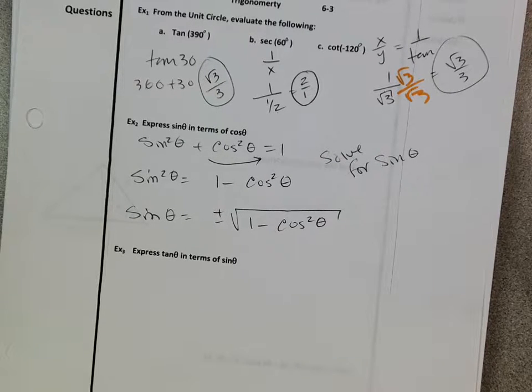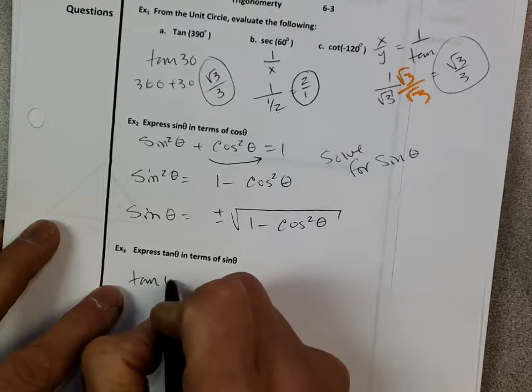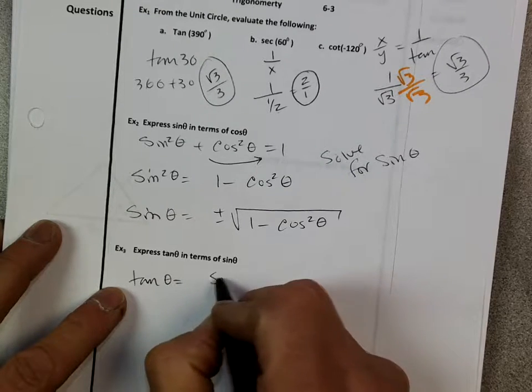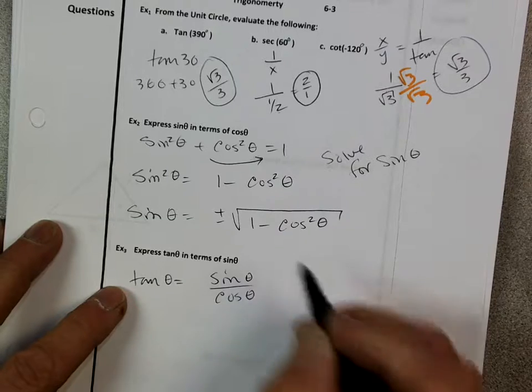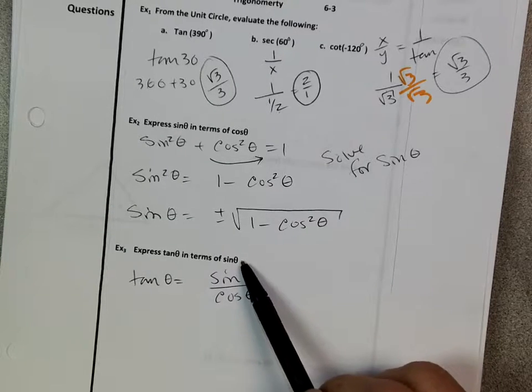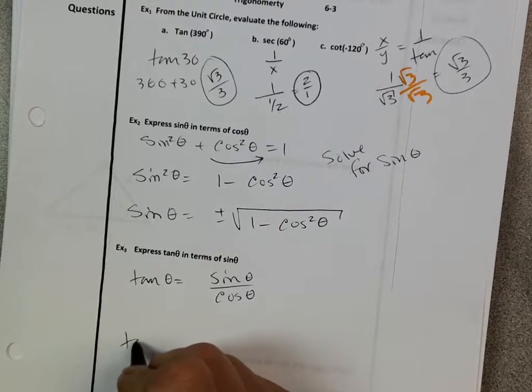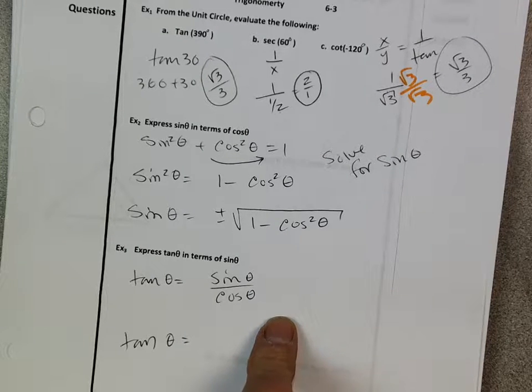Okay, now express tangent in terms of sine. Well, one of the things I know about tangent is that it is equal to sine over cosine, right? So we need tangent in terms of sine, totally. So I want to be able to say tangent of theta is equal to blah blah blah sine, okay? That's what I want to say.